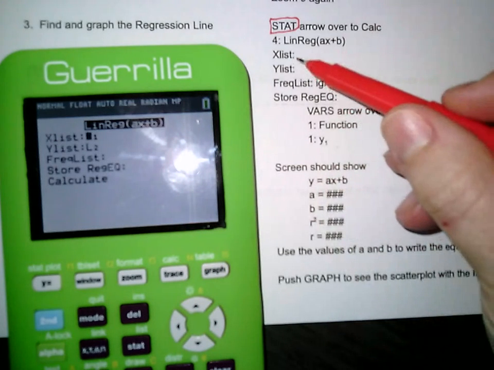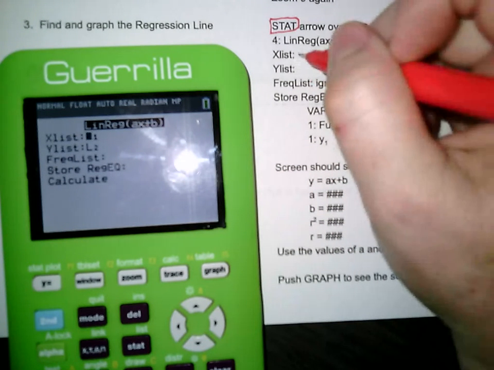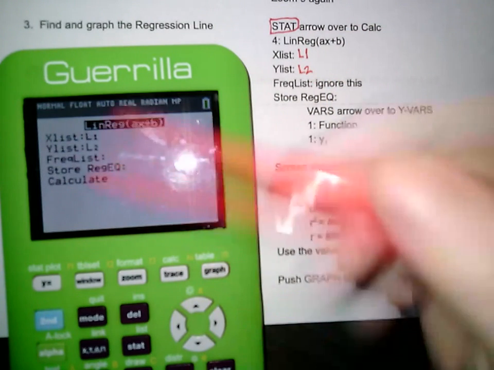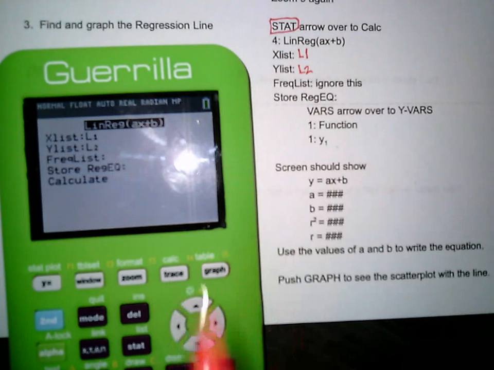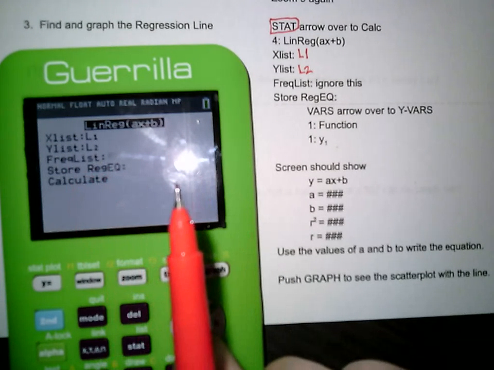Then it's going to ask me, well, where is your X list stored and where is your Y list stored? So again, I will tell it where my lists are stored. It already has L1 and L2, so I'm set on that. And then we don't worry about frequency lists. That's if you have grouped data, which we do not have.